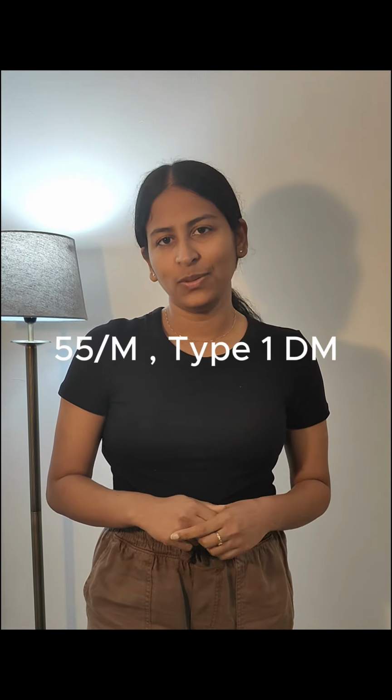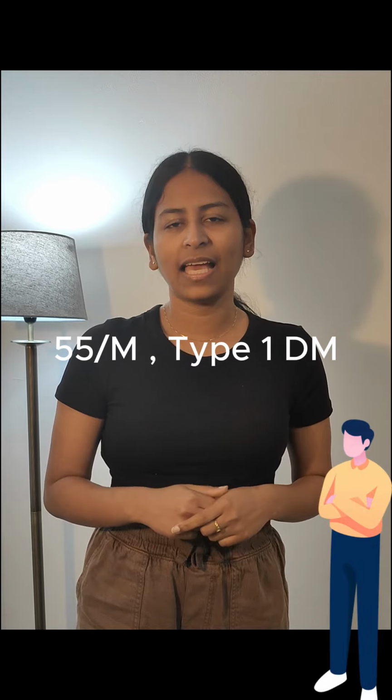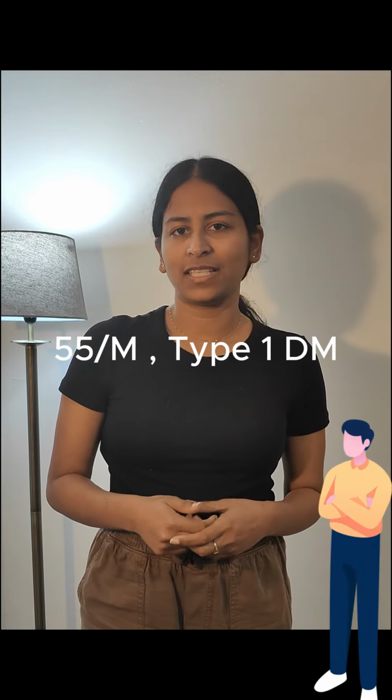Ready for a case? Let's say there's a 55-year-old gentleman who has a background of type 1 diabetes and is admitted to the hospital for infectious symptoms. Let's say he has a community-acquired pneumonia and is being treated for that. He developed nausea, vomiting, diarrhea and abdominal pain.